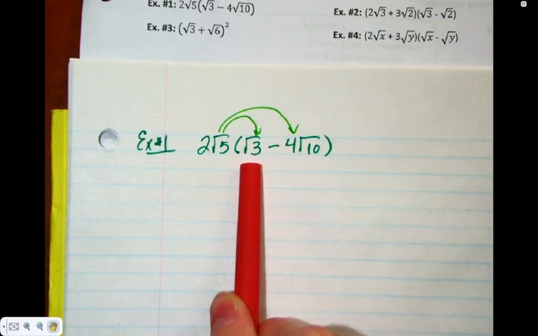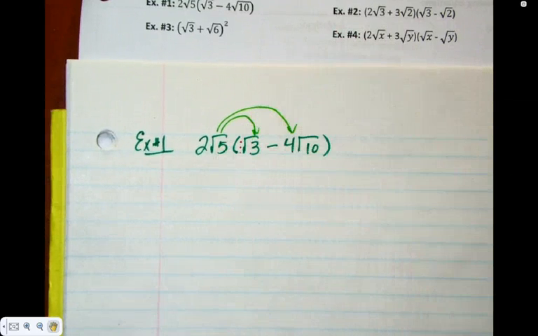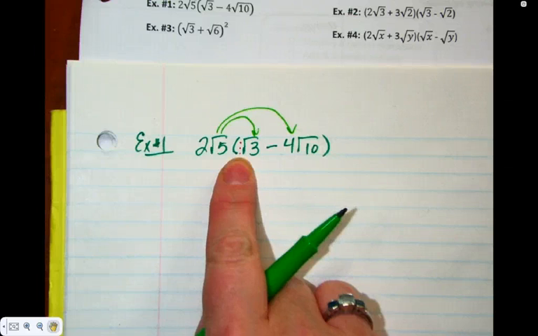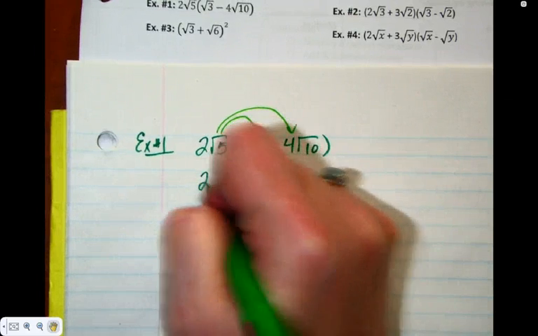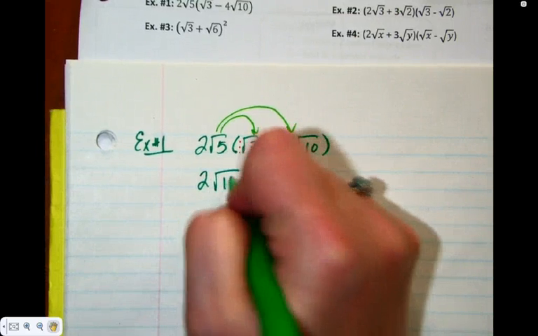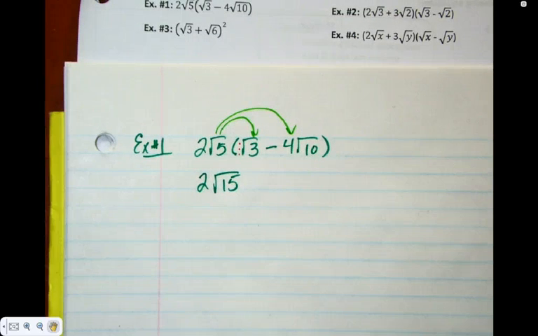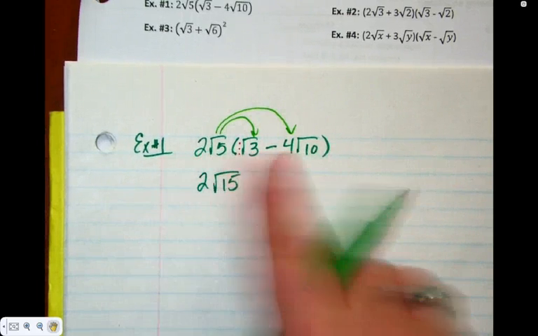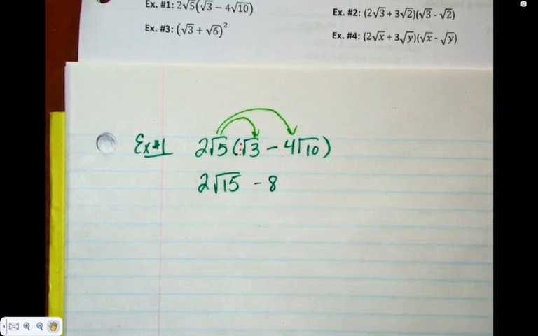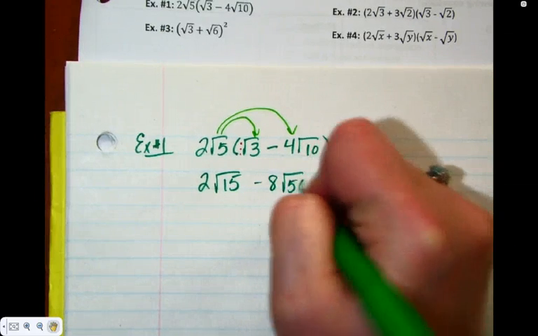What's the coefficient in front of this root 3 that we don't see, but we know it's there? So I'm just going to put it in just for this example so you see what we're multiplying. So I'm going to multiply the first term by the monomial. So I do 2 times 1, so coefficient times coefficient. 2 times 1 is 2. Then radicand times radicand, root 5 times root 3 is root 15. Then I'm going to do the same with the back term. So 2 times negative 4, negative 8. 5 times 10, so I get negative 8 root 50.